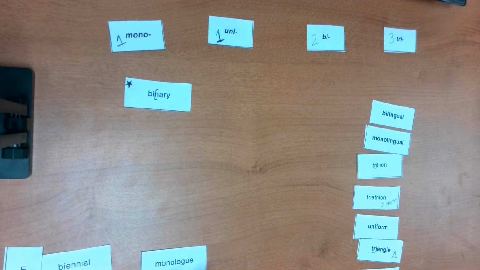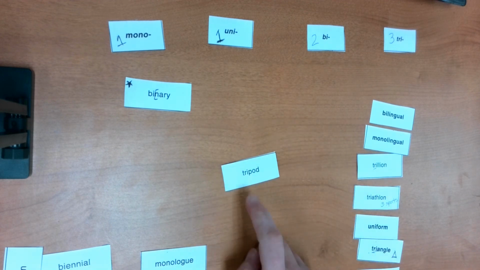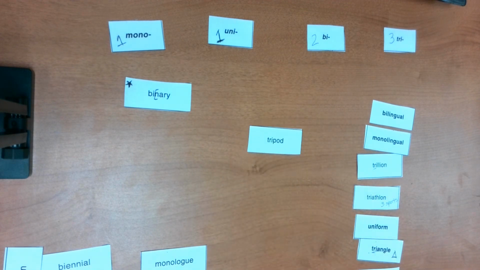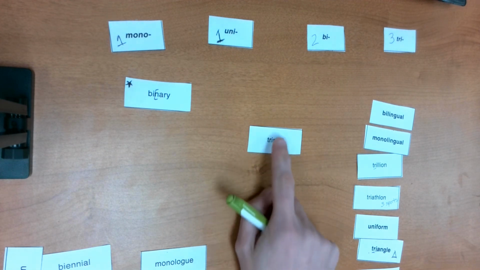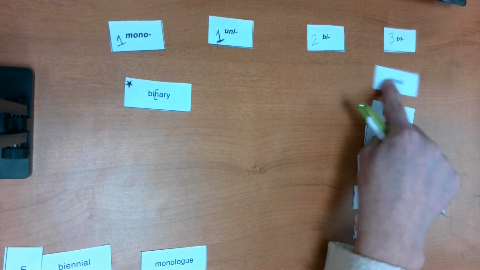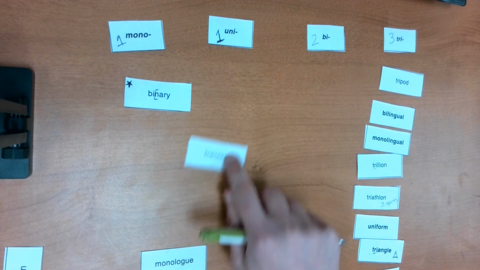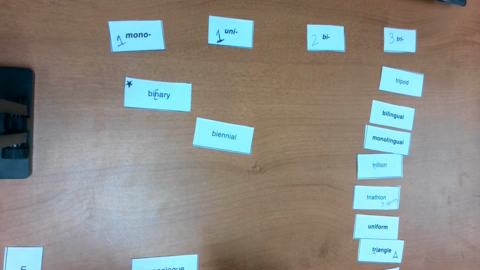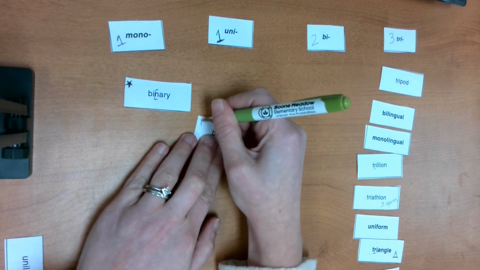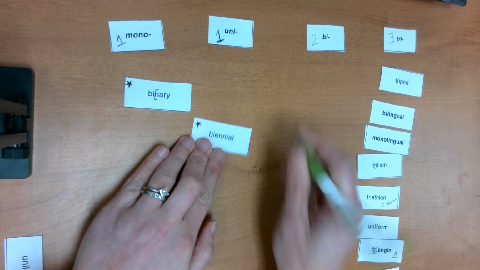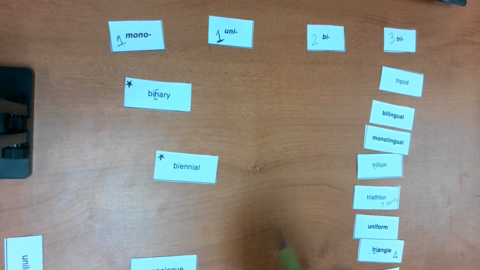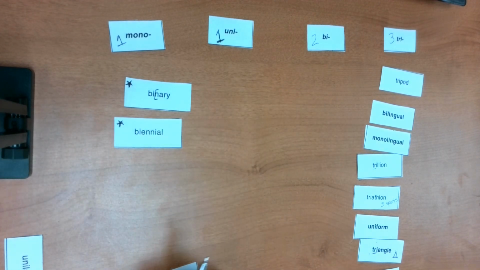A tripod. I know what a tripod is. It's like something you put a camera on and then it's got 3 feet so that it can stand. So again, you can figure that out. You see where it's like biennial. I'm going to put a star right there. And just words that I don't know.